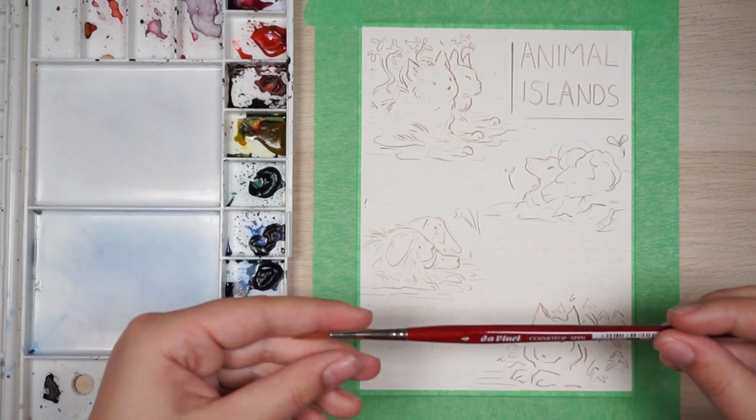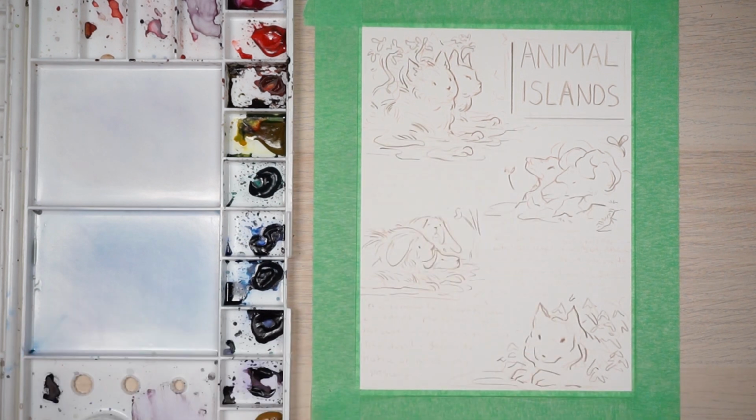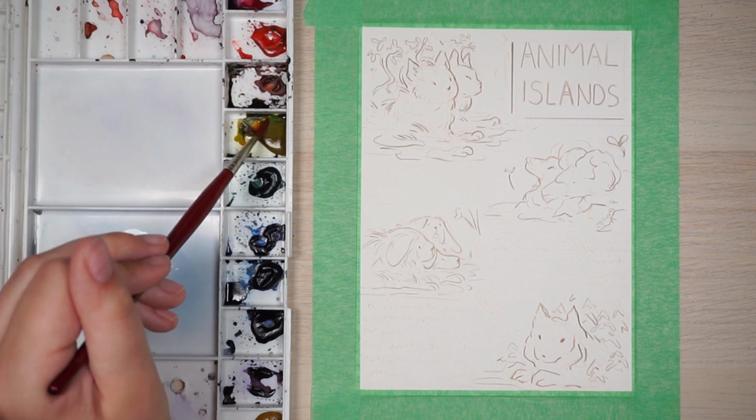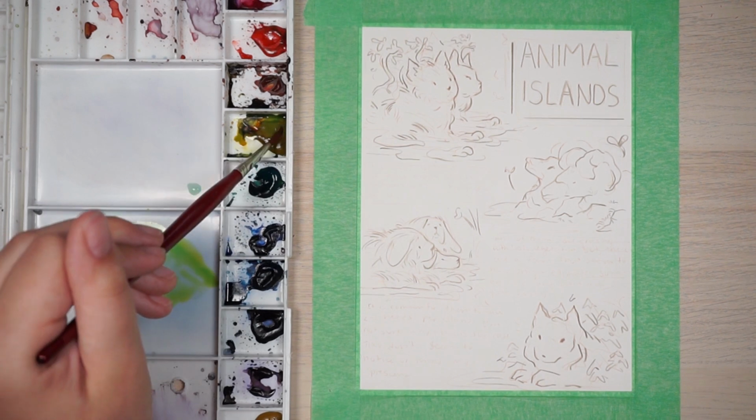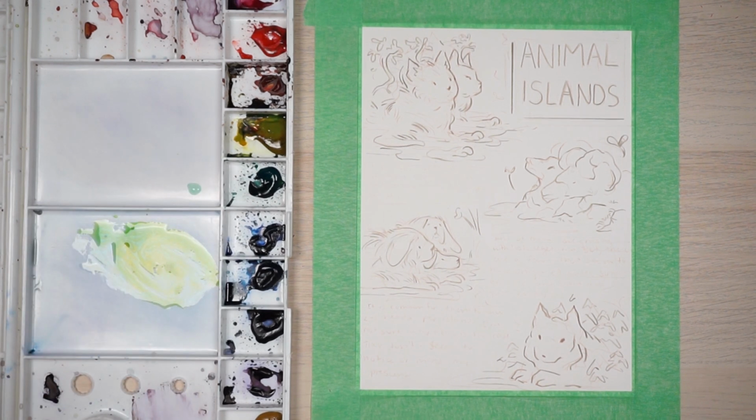It was so cool to get a package from someone. It just feels like a really nice brush. Okay, so I'm just going to start off with the cat islands because they are, I think, more my comfort zone sort of palette.